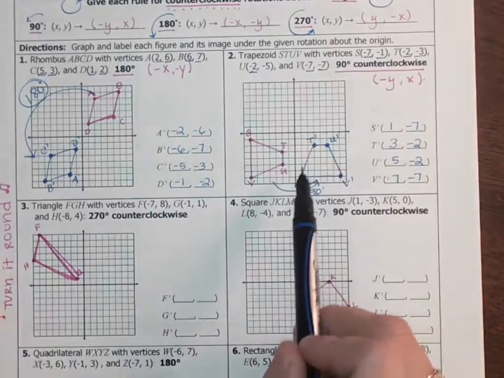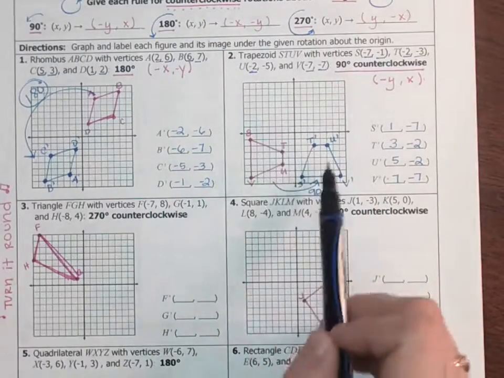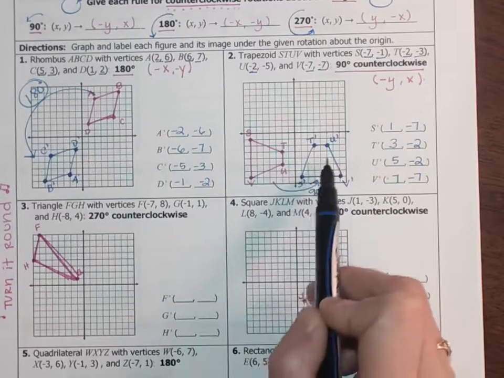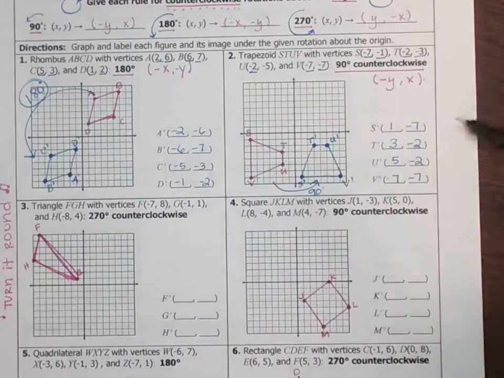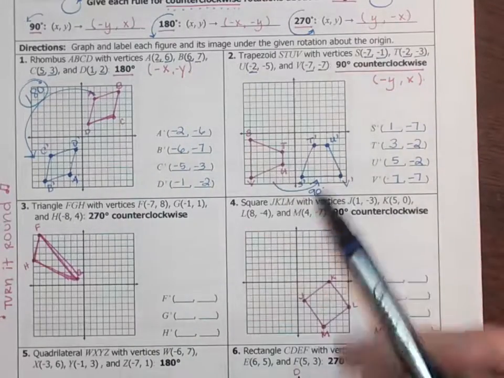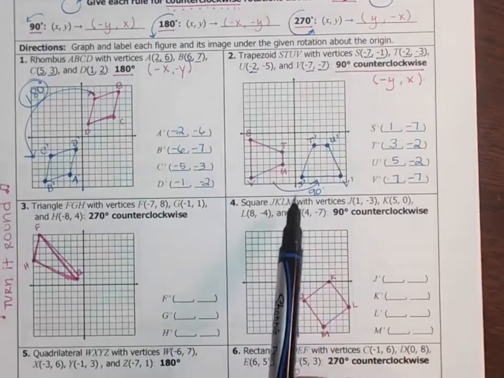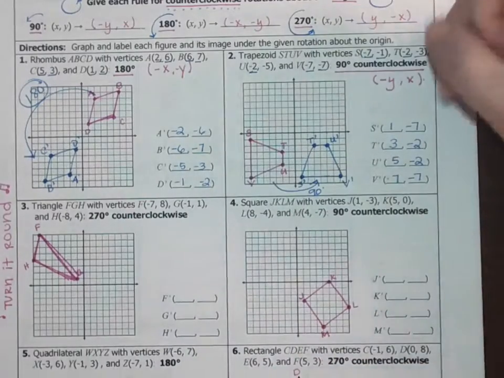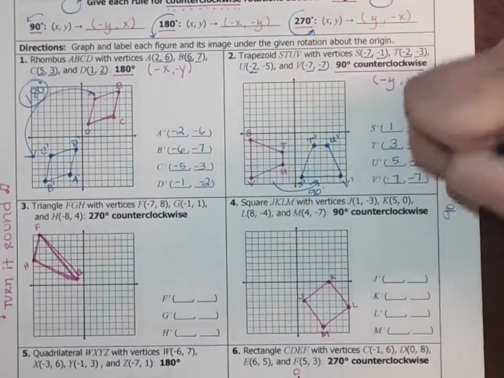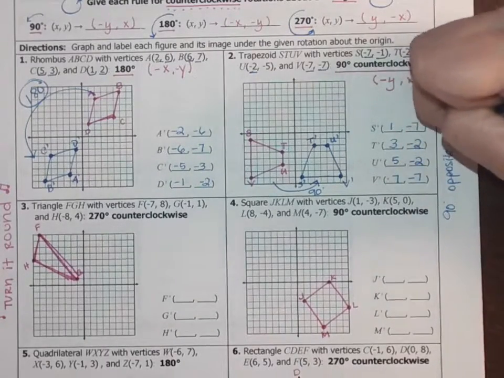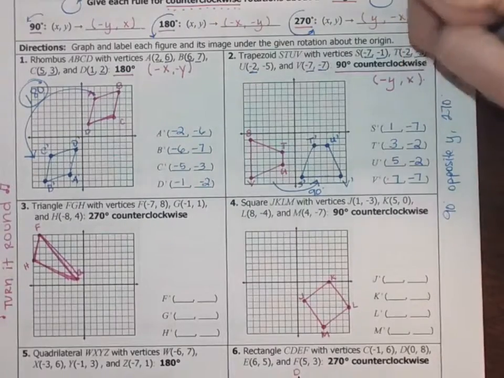Just take a look at these shapes as we're looking at them. As we're going through these, see if you can find any patterns with our numbers. So remember, 90 opposite y, 270 opposite x. I'll write that over here. 90 opposite y, 270 opposite x.